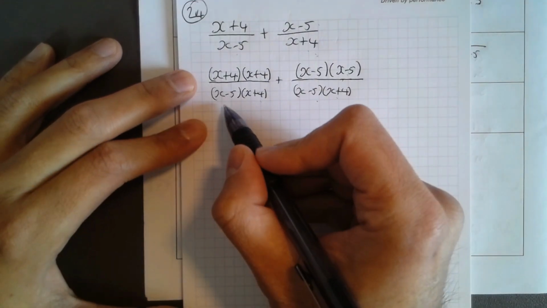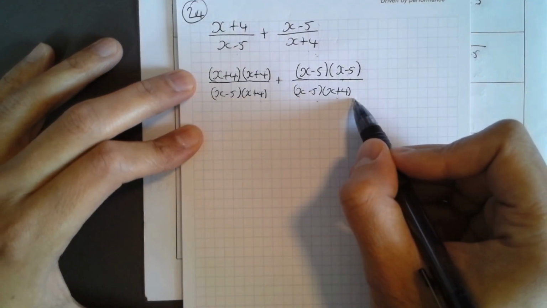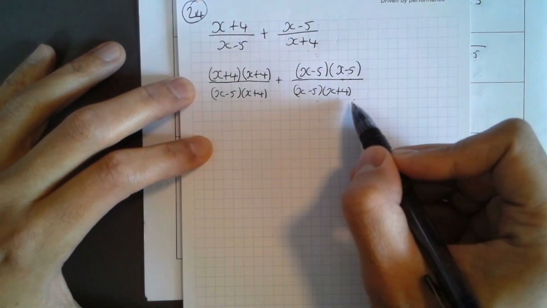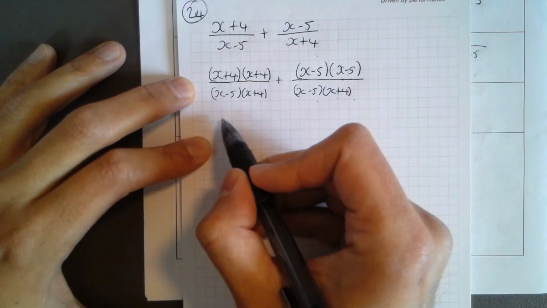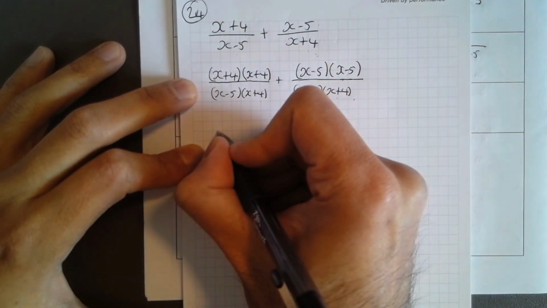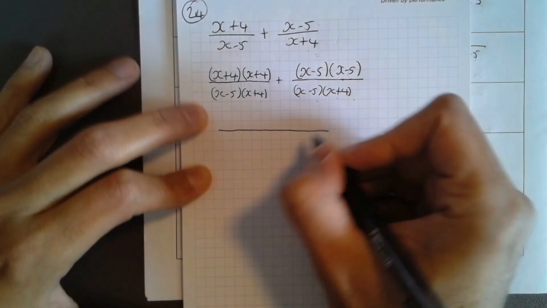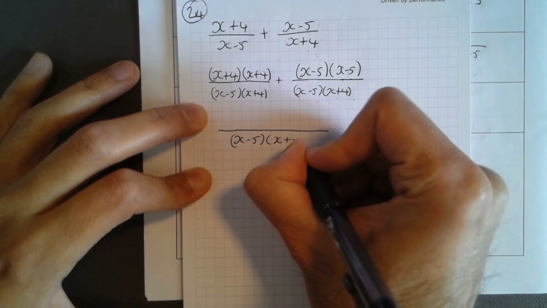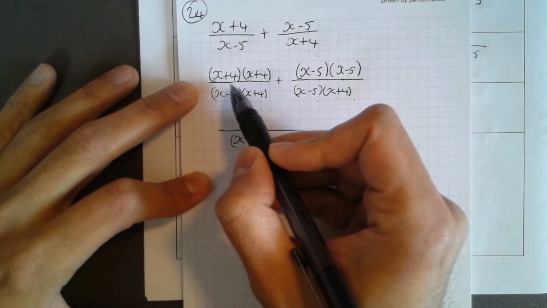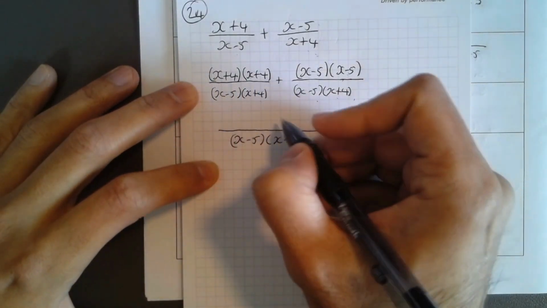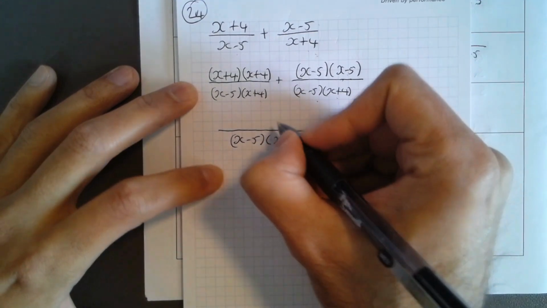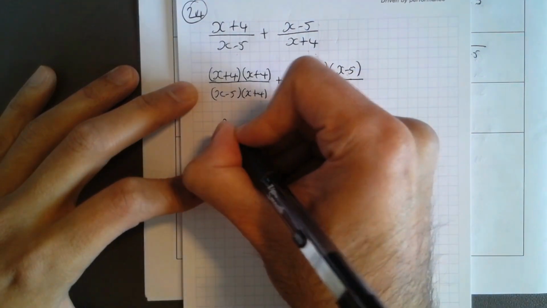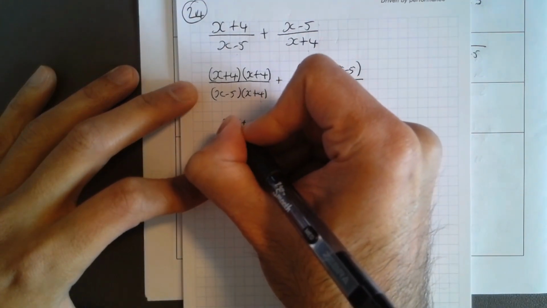Okay, so I can now add them together, so I can write it as a single fraction now. So that's going to make it x take away 5 times x plus 4. Okay, and I'm now going to add these two things together. So I'm going to write it down actually, just so it's clear about what I'm doing.